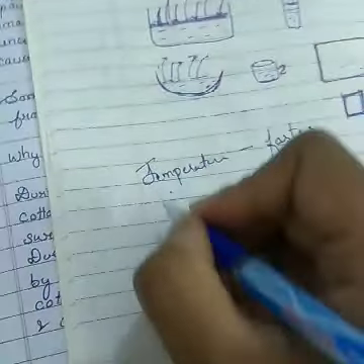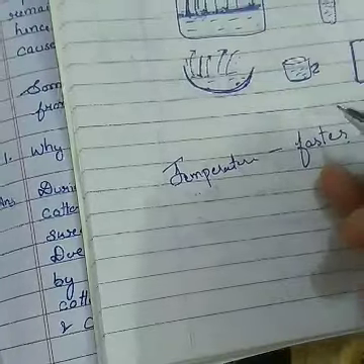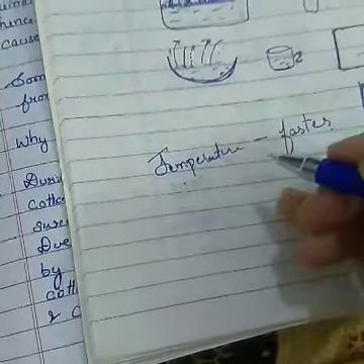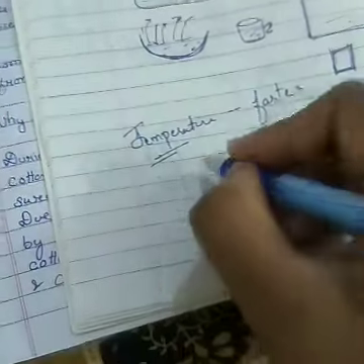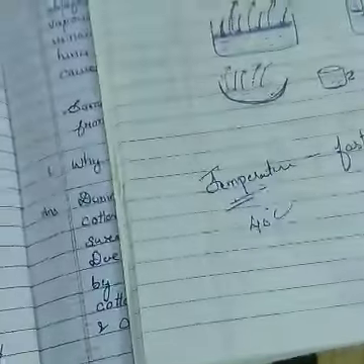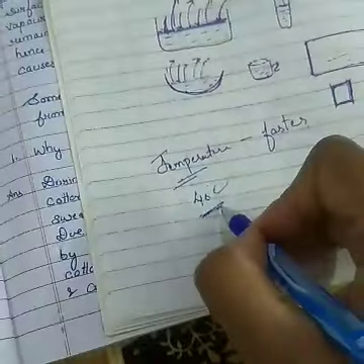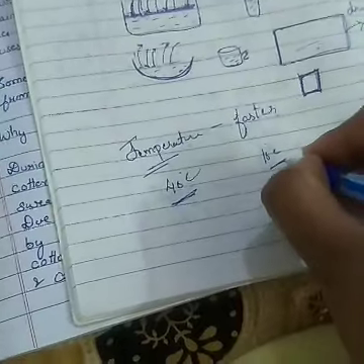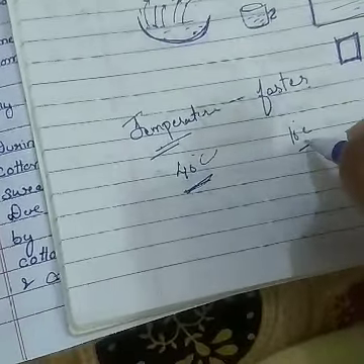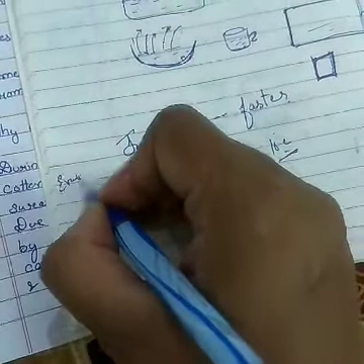In summers, the clothes dry faster than in winters. Why? In winters, the temperature is less, whereas in summers, the temperature goes nearly to 40 degrees centigrade. So evaporation is fast when the temperature is high. When the temperature is less, nearly 10 degrees centigrade, then the evaporation process becomes slow. So evaporation is directly proportional to temperature.